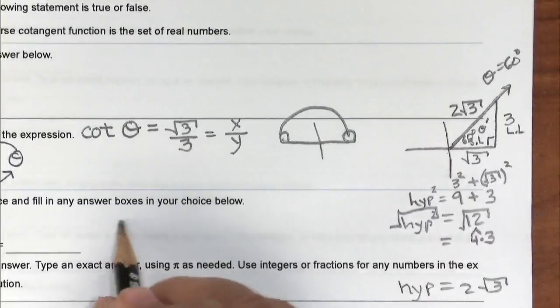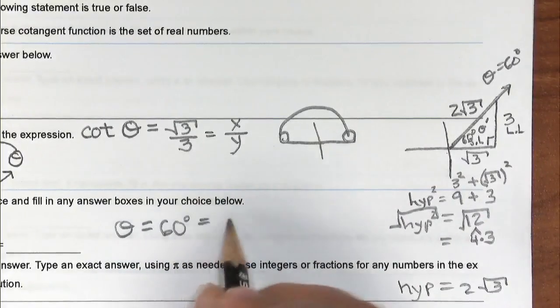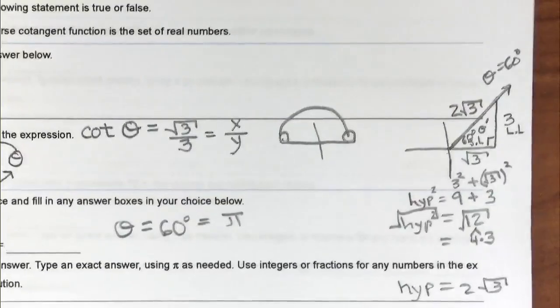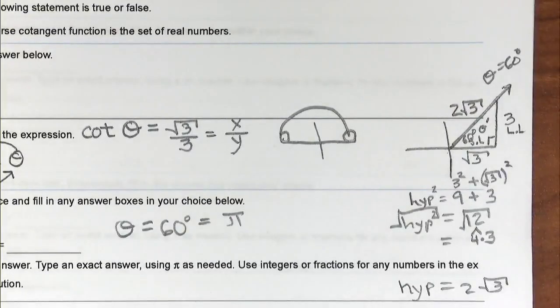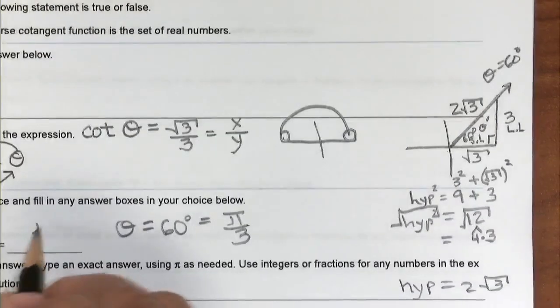Get good at giving me the pi type answer for this thing. Pi divided by what gives you 60 degrees? What's that denominator when it's a 60? 3. Okay, get used to that because I'm pretty sure that my math lab, they like you to give everything in pi. Once in a blue moon, they'll let you give it in degrees. Okay, so this will be 3. There's your answer.